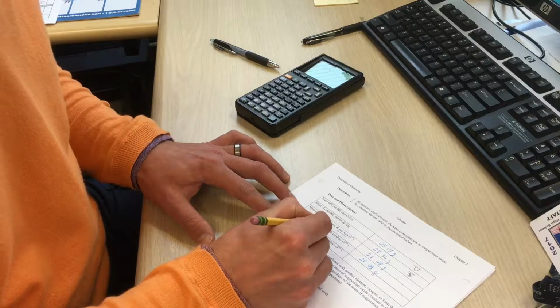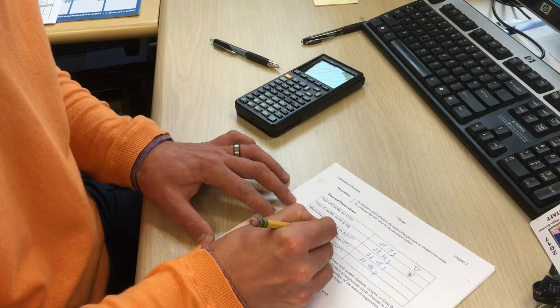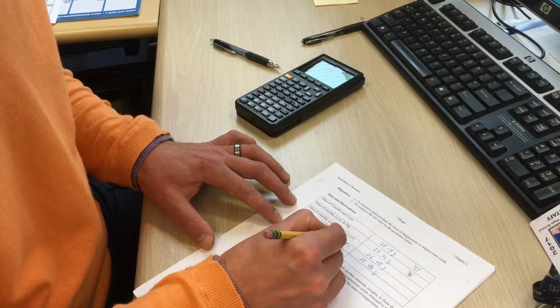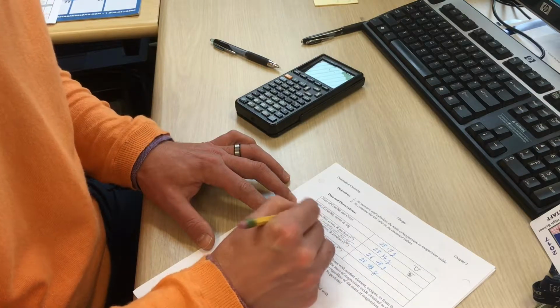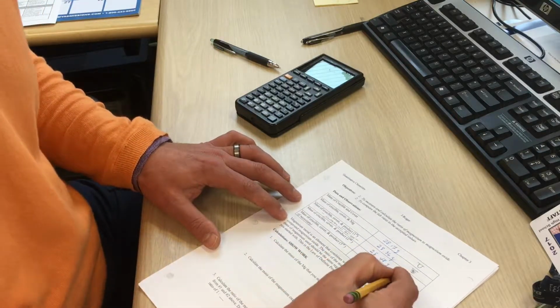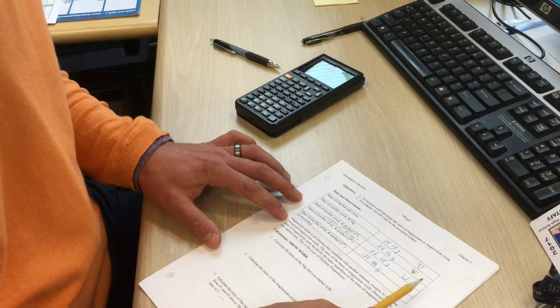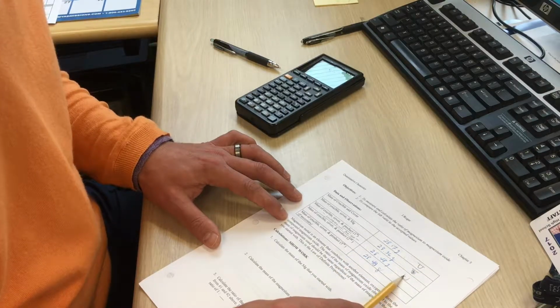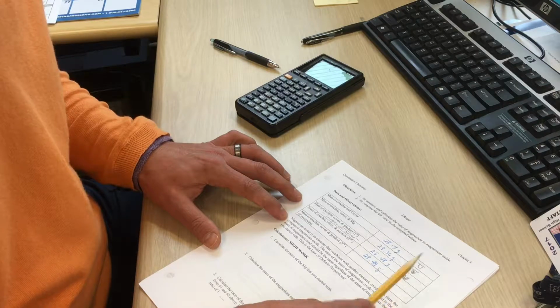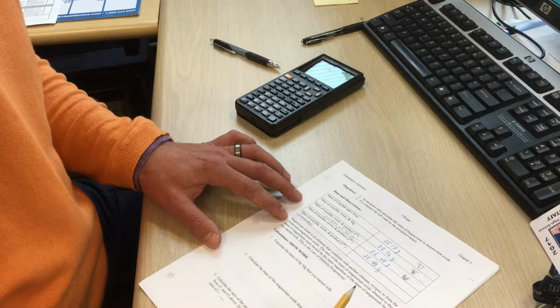What we're trying to do is determine the formula for magnesium oxide. What this looked like was a white powder. Inside the crucible, after the reaction took place, we had a white powder.